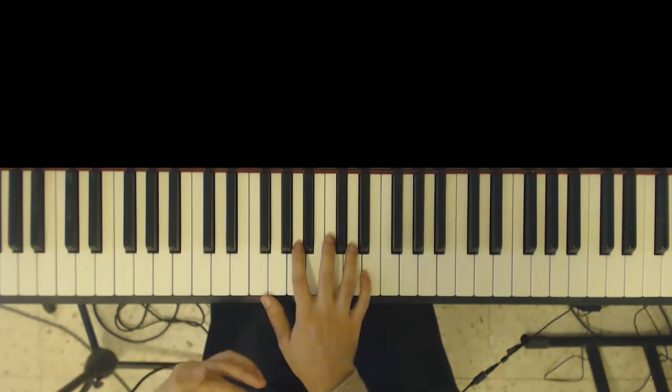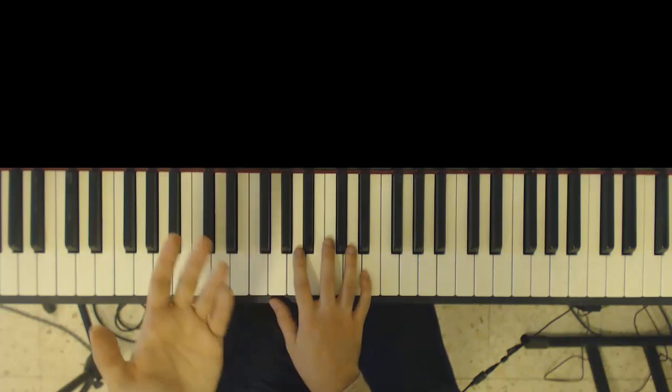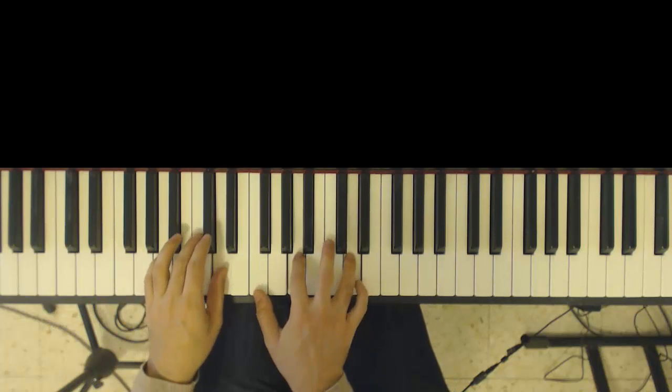The same trick can be done with a D minor, so let's do it with a D minor.